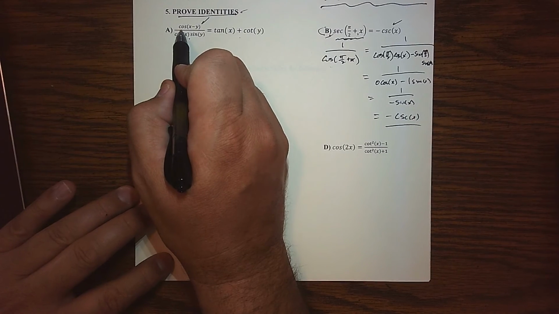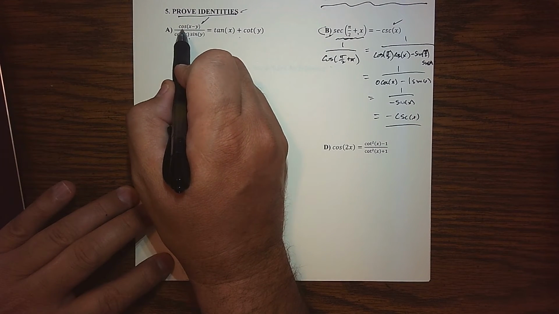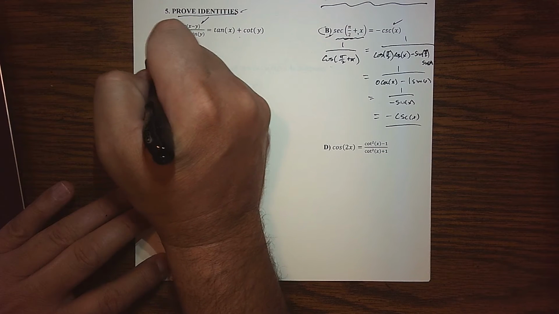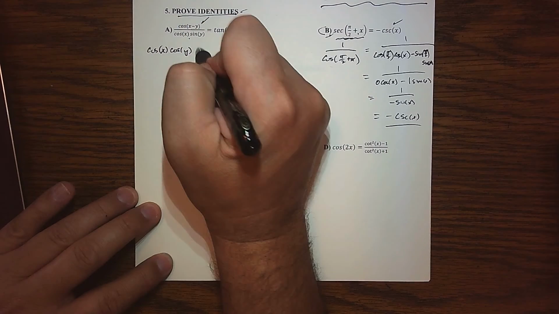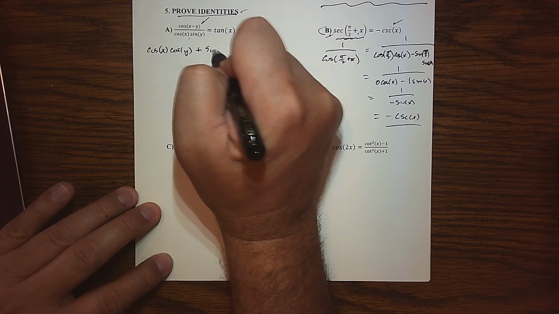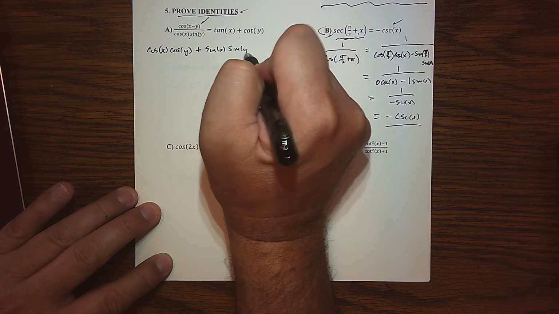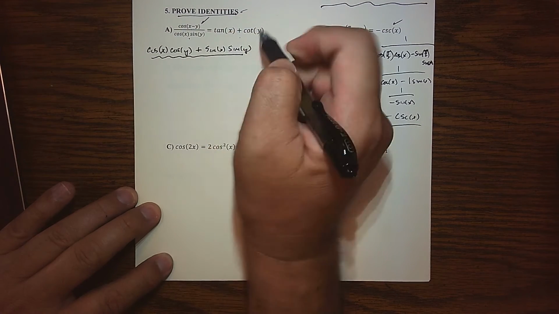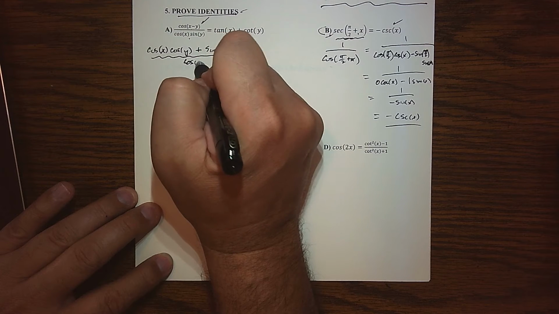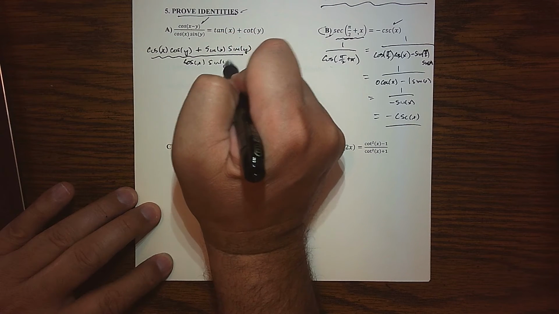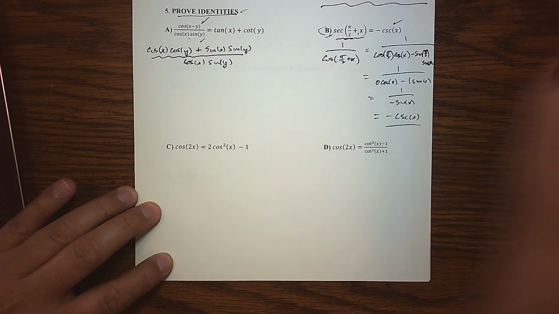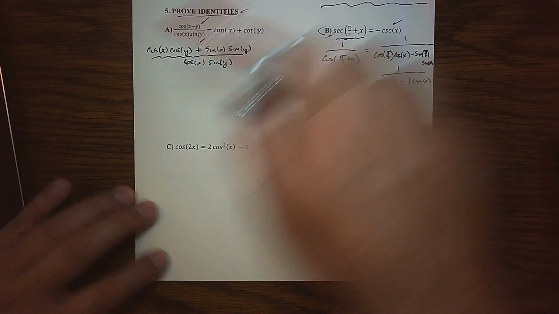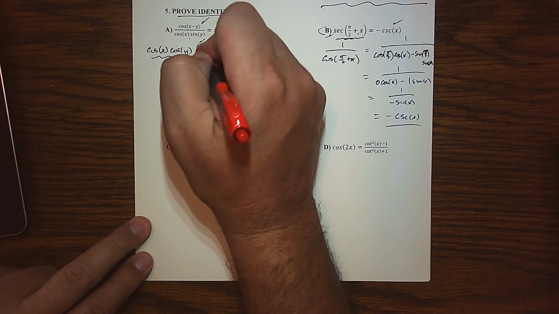We can begin this one by recalling what the cosine of a difference is. Well, that's the cosine of the first, cosine of the second, plus the sine of the first, sine of the second. And so this is all divided by cosine and sine. Now be careful here, we're dealing with a plus sign right here.